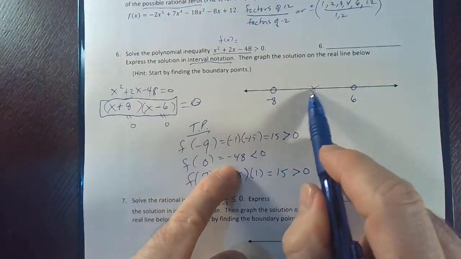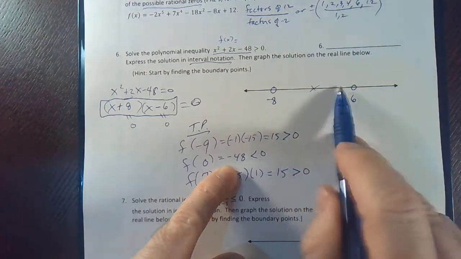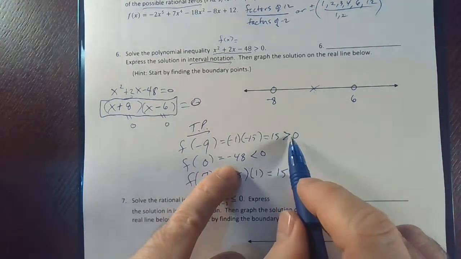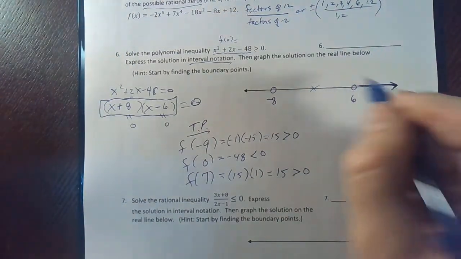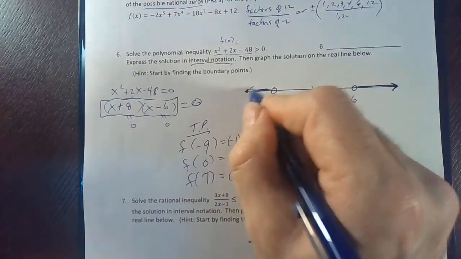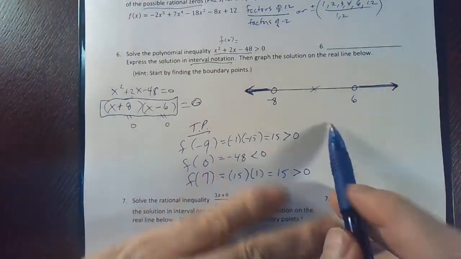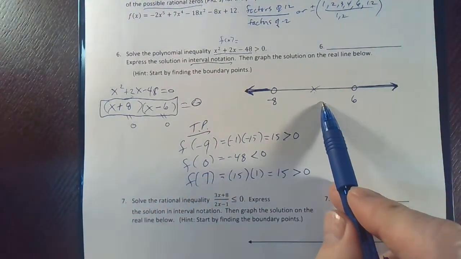I just put an X through there indicating I checked it, and we're not going to shade that region. But the other regions are both, their test points showed bigger than 0, so we shade those entire regions. Just like that. That's the solution graphed.